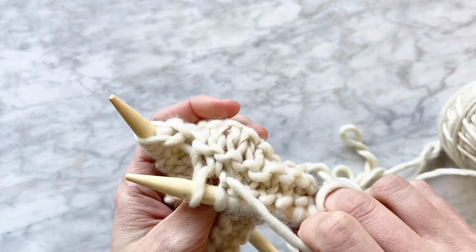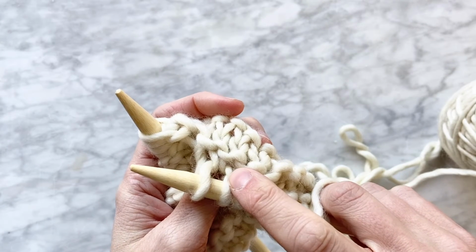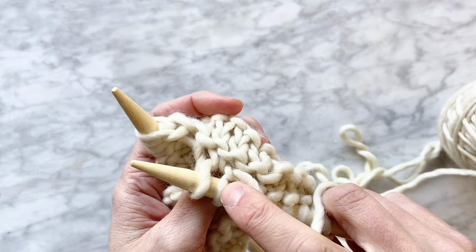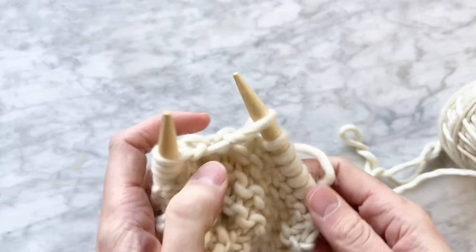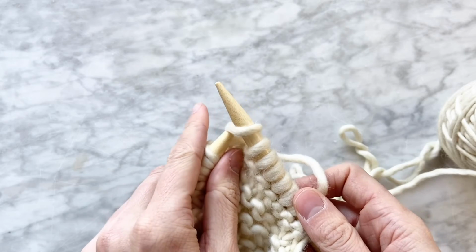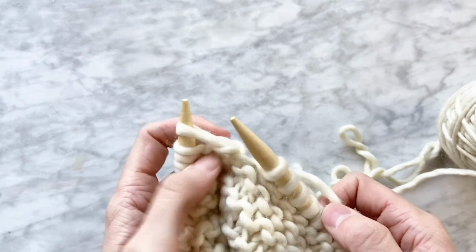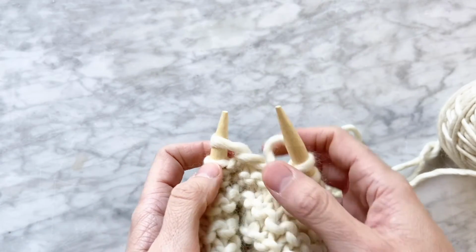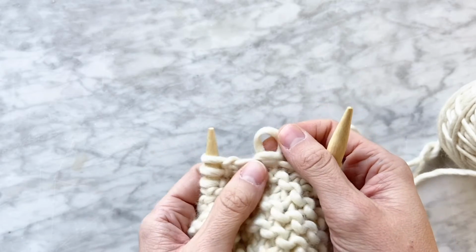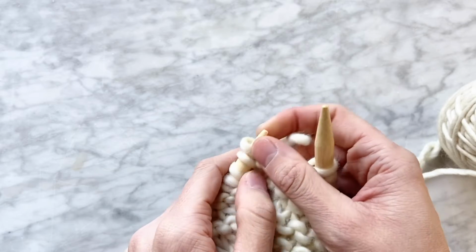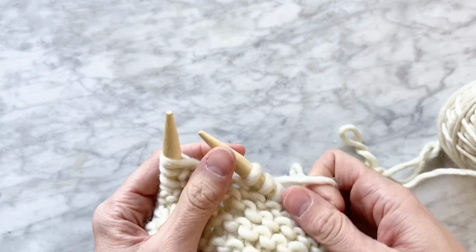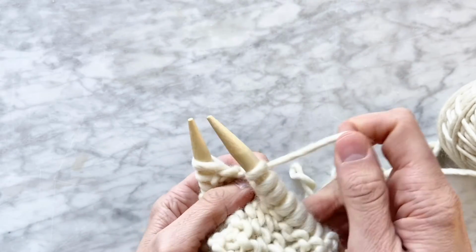And I notice that the working yarn is now attached to the second stitch on the right needle when it should be attached to the top stitch. So I'm going to move this top stitch on the right needle back to the left needle so that we can knit into it, and then it will be attached to the working yarn. Make sure when you move this stitch that the right side of the stitch is on top of the needle facing you. And now my mistake is fixed and I can keep knitting.